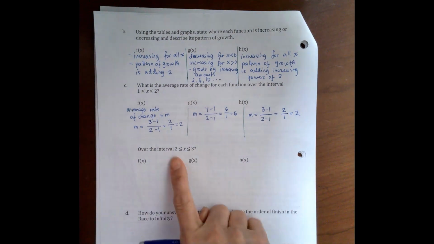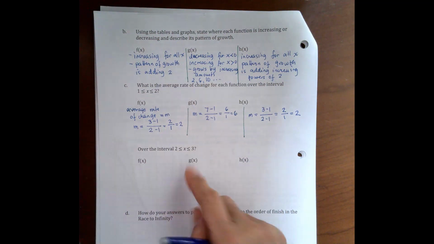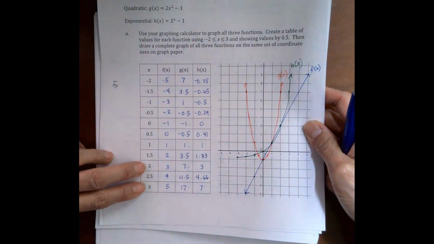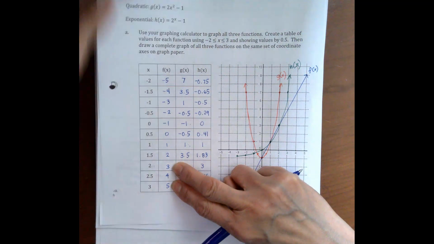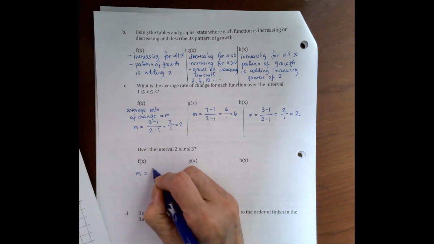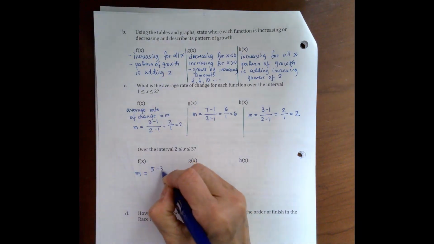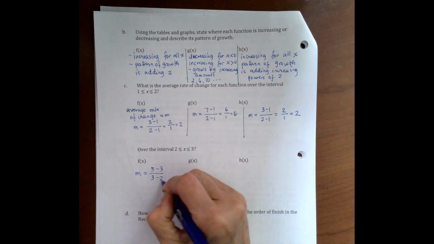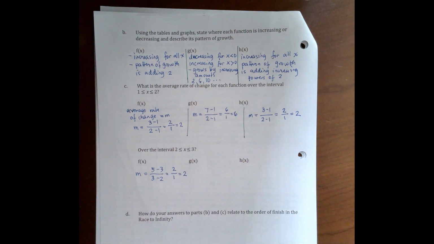Now if you're going to get the second interval, which is 2 to 3, so this is 2 to 3. For f of x, we're looking for this. So our m here would be, again, that's 5 and 3, 3 and 2. So 5 minus 3 over 3 minus 2. So that's 2 over 1. Again, that's equal to 2.